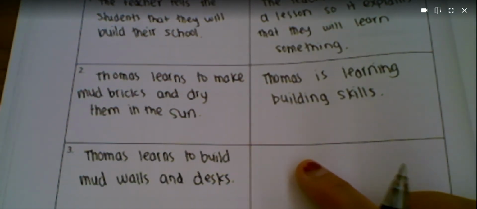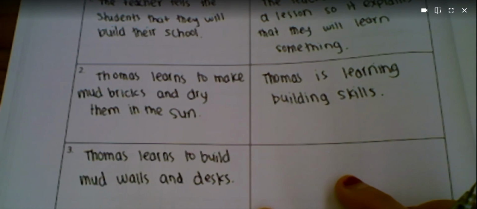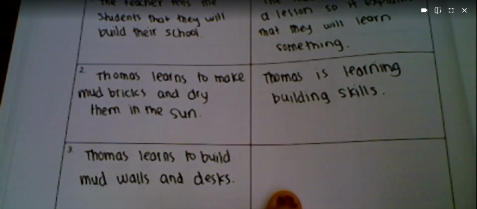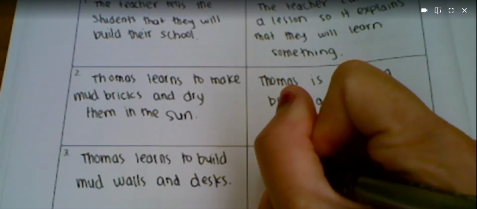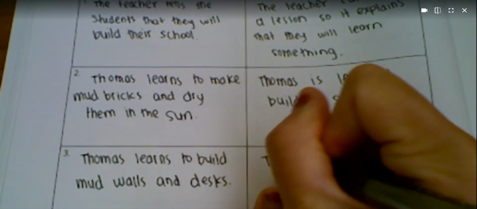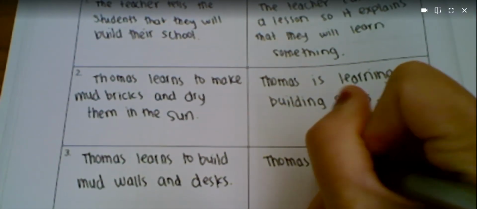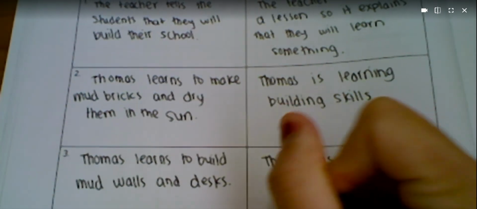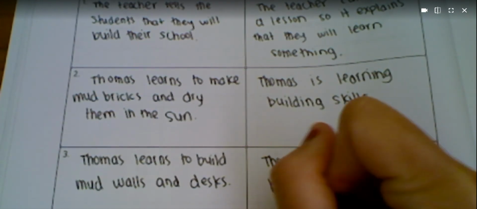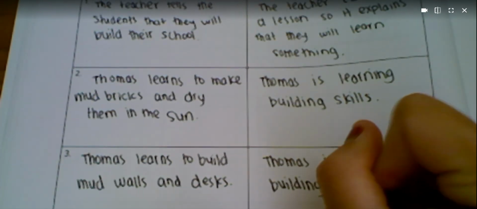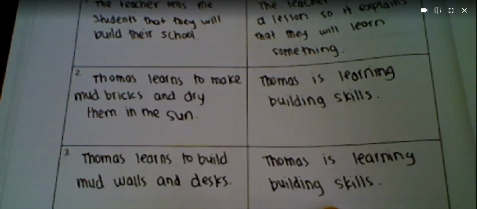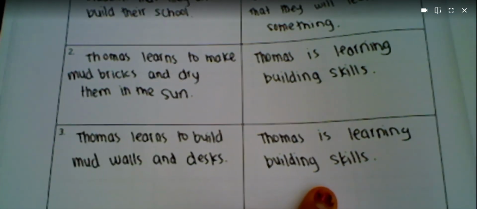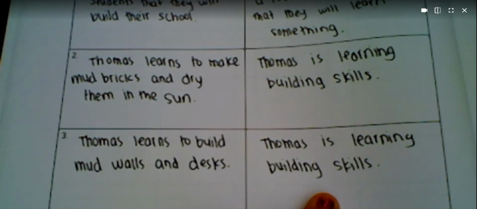Alrighty. On the right-hand side, how does this help us communicate the lesson? So what is Tomas learning? Great. If you said Tomas is learning building skills again, you are correct. So Tomas is learning building skills. Exactly. Those are some great skills for him to learn. Then he can make his own house one day.